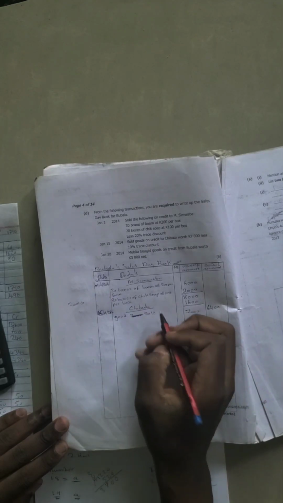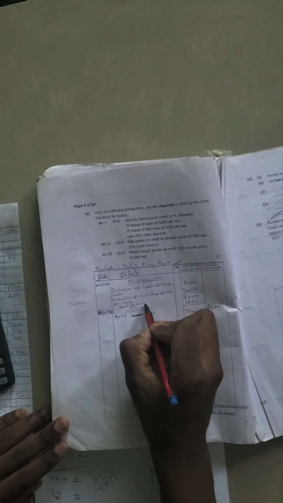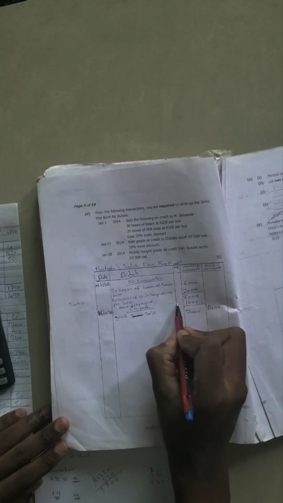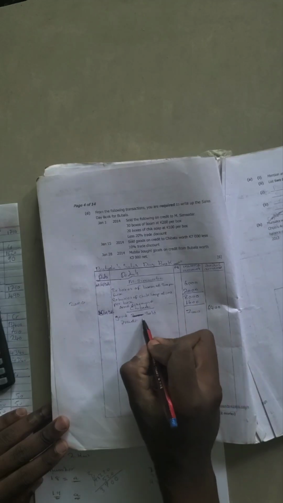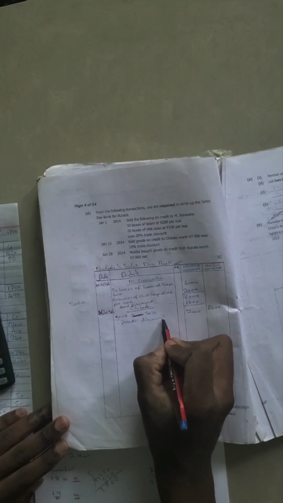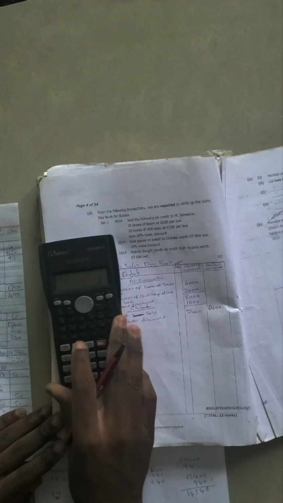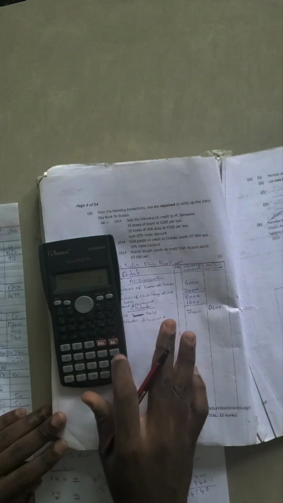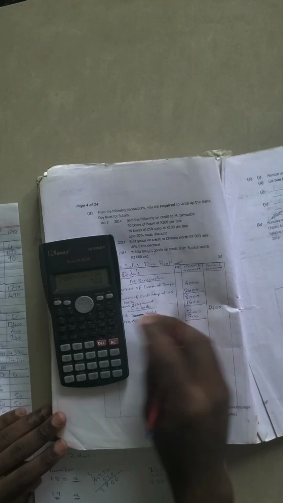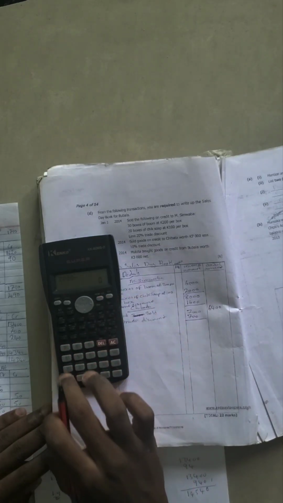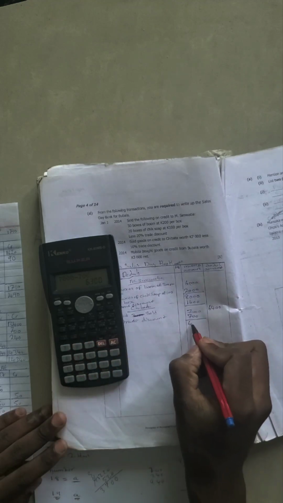Then there's also a discount. Sorry, I forgot here. You're actually supposed to say trade discount, just to show that the trade discount is for 1,600. So even here, trade discount. So how you're going to get the discount? Same thing. This is 10%. So you're going to say 7,000 times 10 divided by 100. It's giving me 700. So 700 here. Then you subtract 7,000 minus 700, which is giving me 6,300.